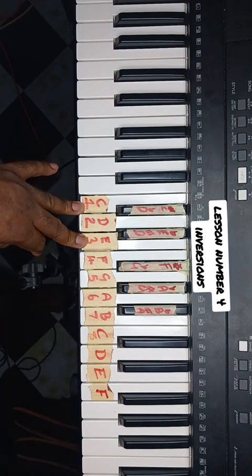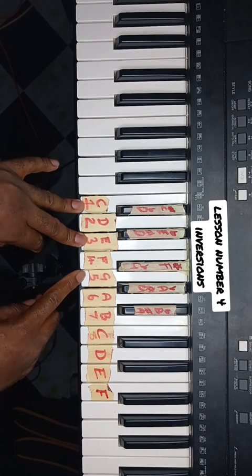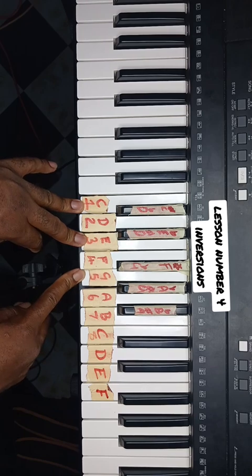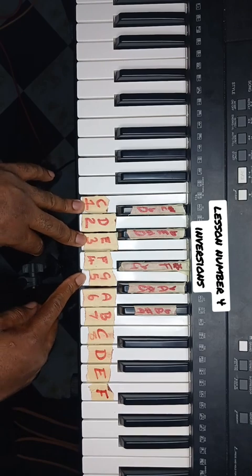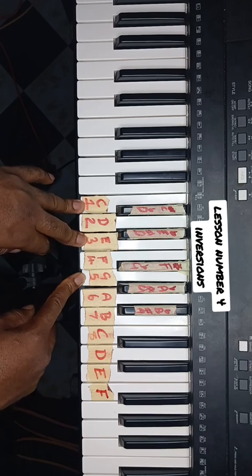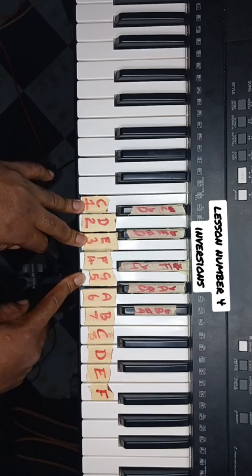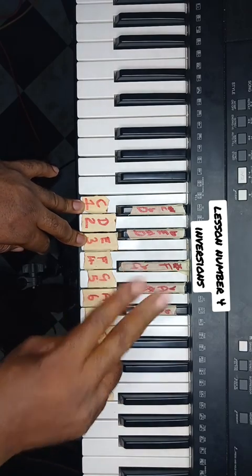Okay? Now, for example, you have this card. This is CEG. You would say this card is in its root position. Root position is because this is the original way you play a C. Okay? Now, in order to get one of the inversions, because there are two inversions, you have the first inversion and you have the second inversion.